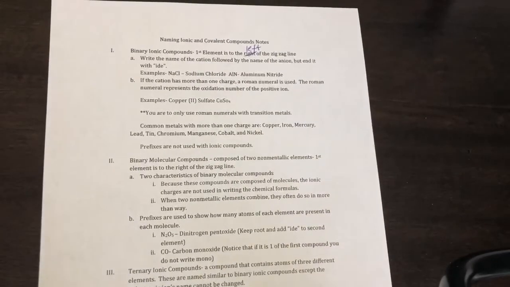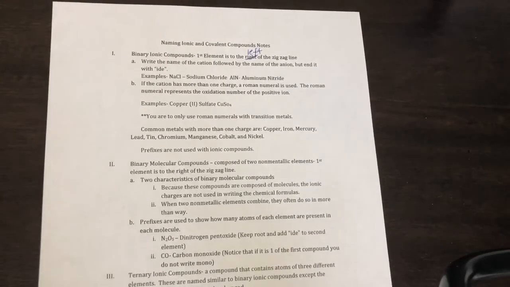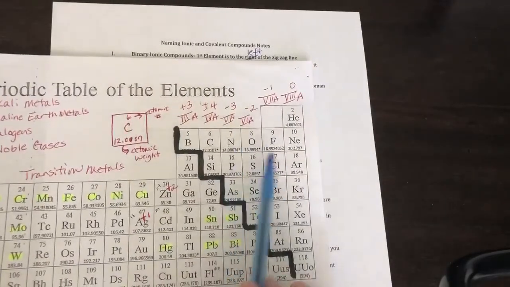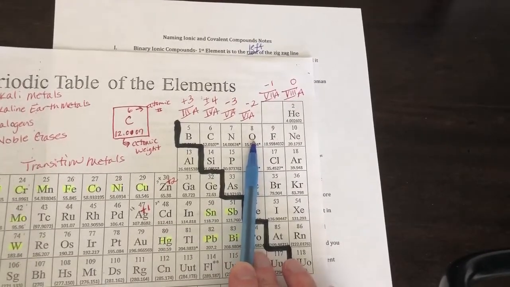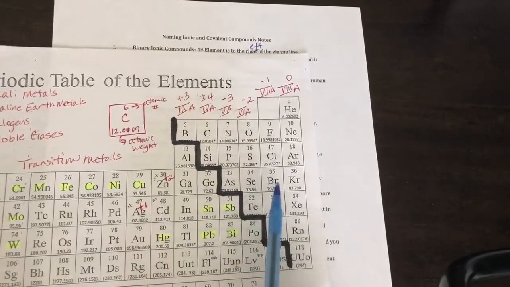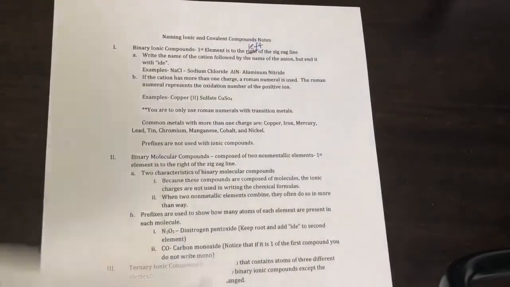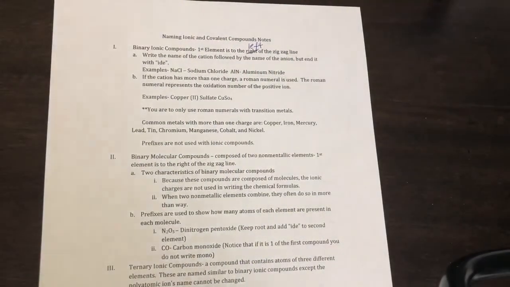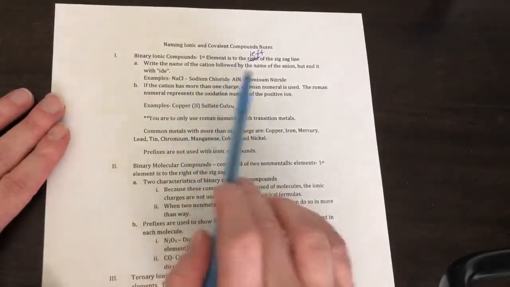So when we do this, we write the name of the cation followed by the name of the anion. But with the anion, we end it in IDE. So what I like to say is, if it's on the periodic table, like oxygen, we end that ion as oxide. Okay, we change it to an IDE ending. So this is fluoride, chloride, bromide, iodide, sulfide, phosphide, that sort of thing. Okay, so I say if it's on the periodic table, it ends in IDE. So NaCl is sodium chloride.